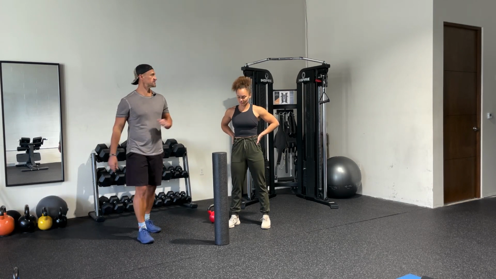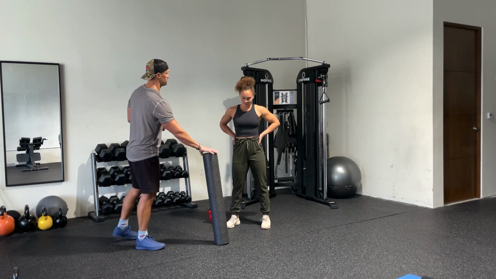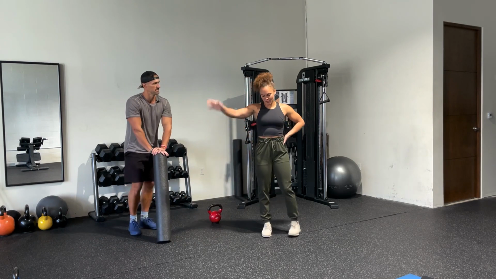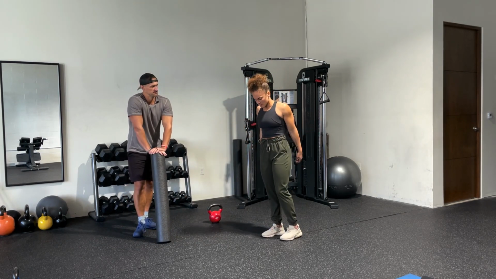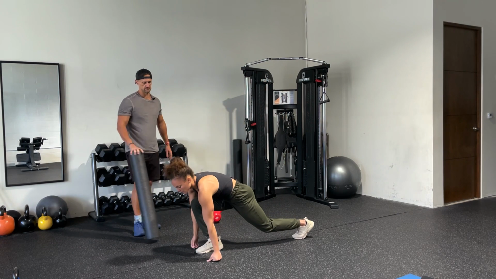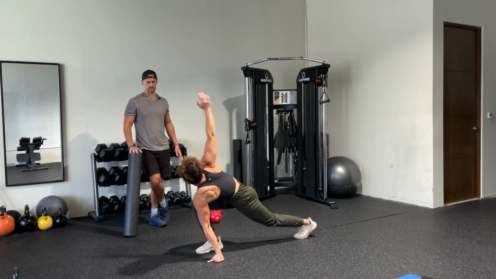So starting with, take us through some normal things you would do as part of practice when you would warm up. We'd always jog, and then after all the jogs and stuff, we'd get down here, lunge, open up, rotate.